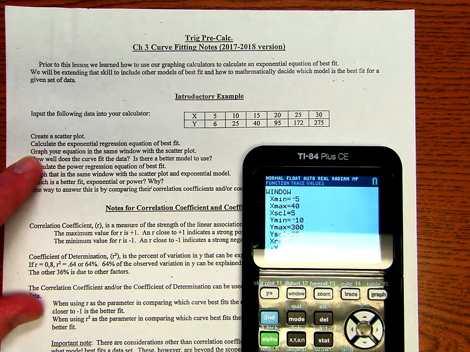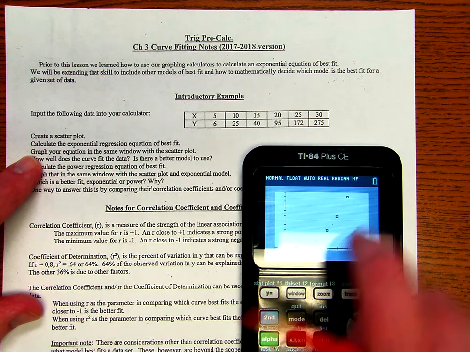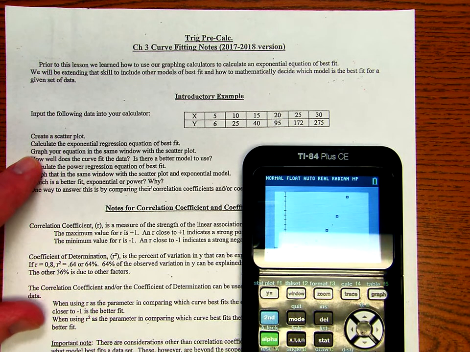I will hit graph and see what we get. So it looks like we have the beginnings of what appears to be an exponential growth type of graph.